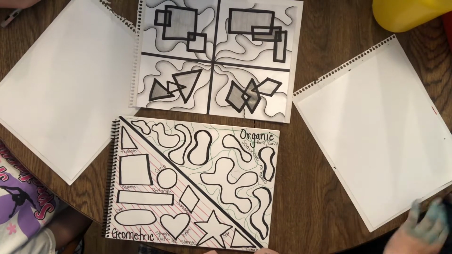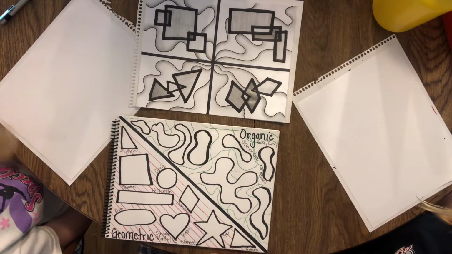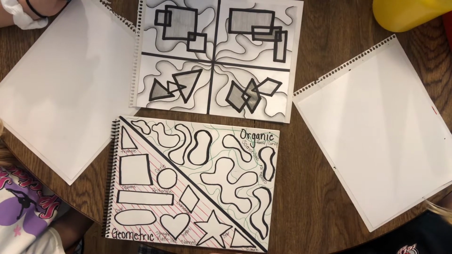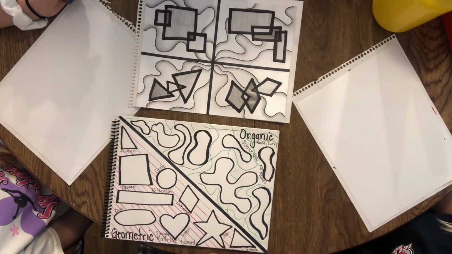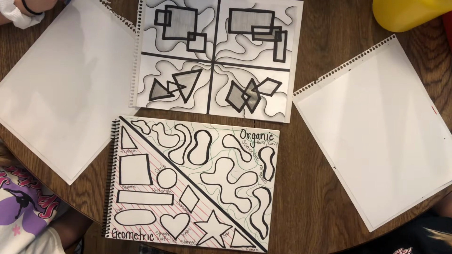So non-objective uses shapes and lines to create our pictures. There will not be any pictures, subjects, objects in this artwork.